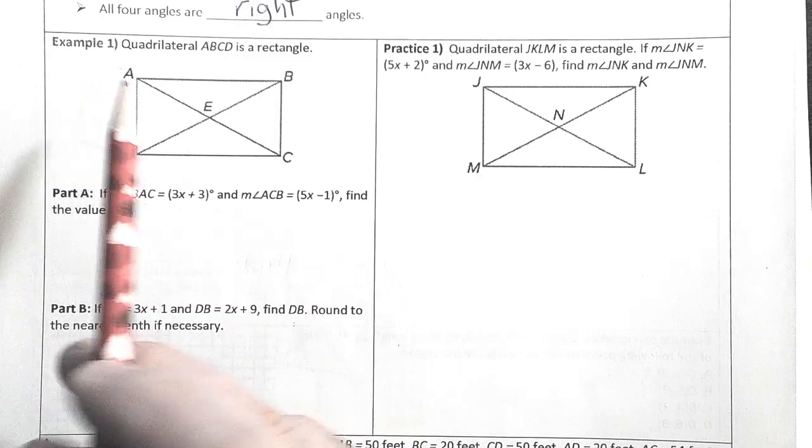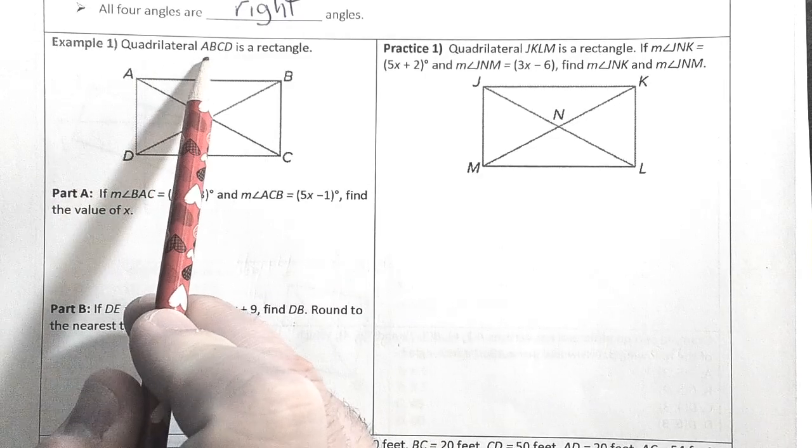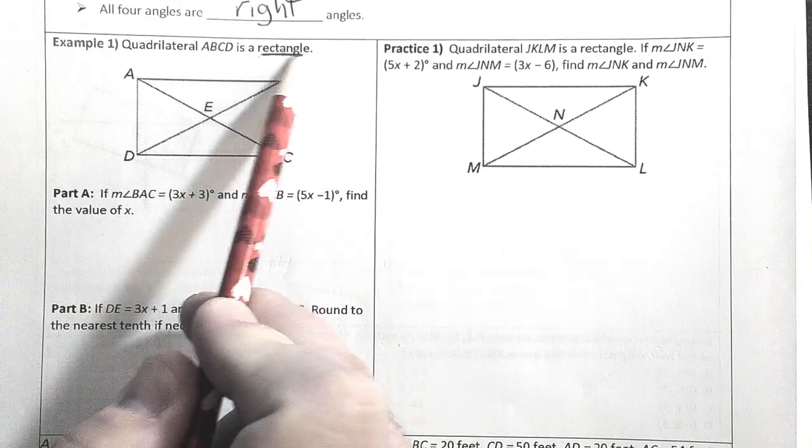All right, so example 1. Quadrilateral ABCD is a rectangle, so they tell us it's a rectangle.